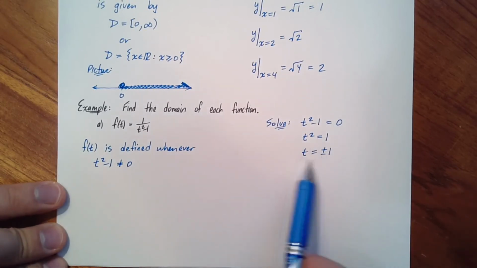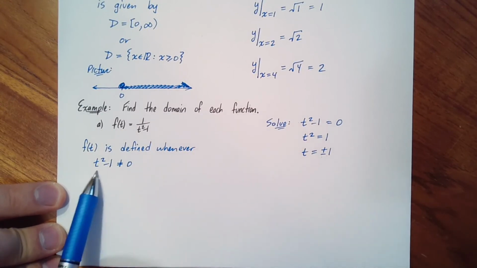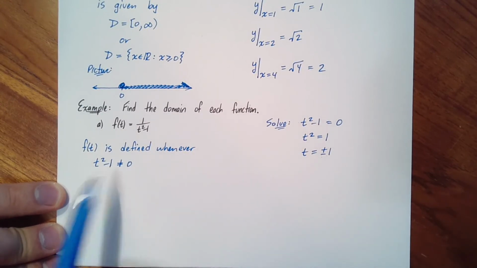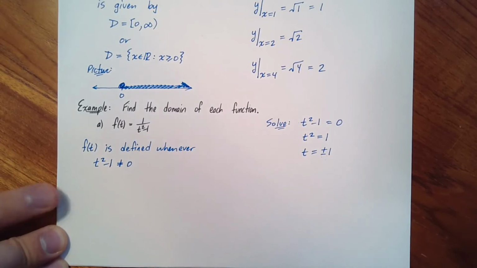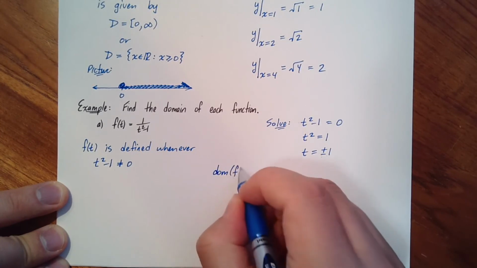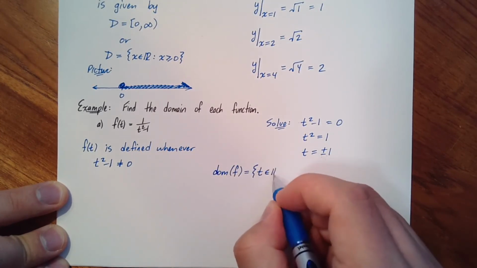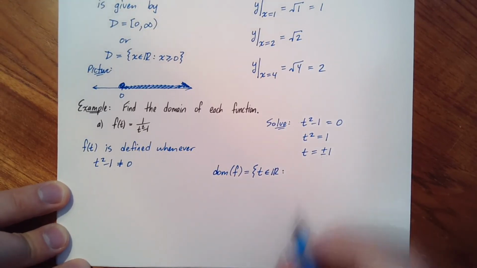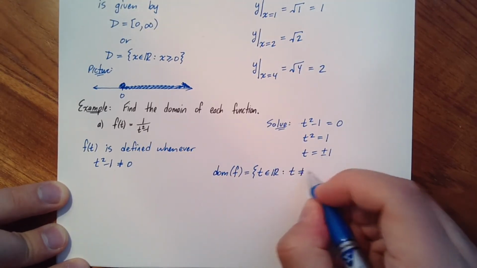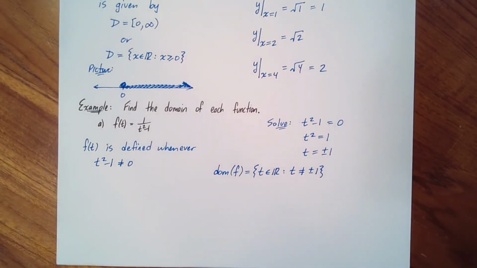Okay, but those are the values that make this equation true. So that means these are the values that make this statement false. So that tells you what the domain is. Okay, so we can now write the domain down in any way. Well, we have 3 methods, right? We can say the domain of f is the set of all real numbers t such that t is not equal to plus or minus 1, right? That's really what you're talking about.